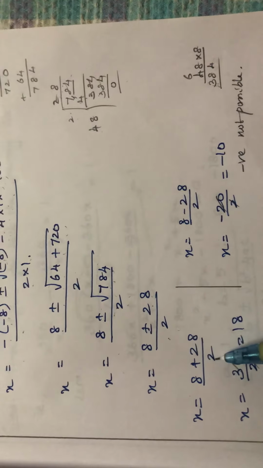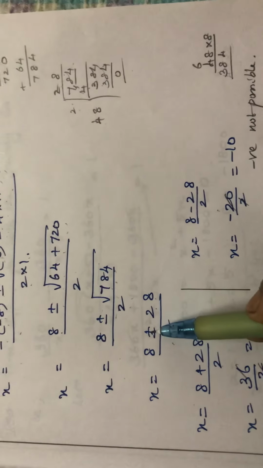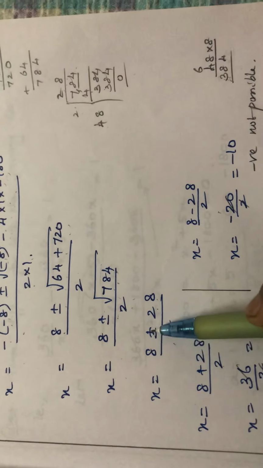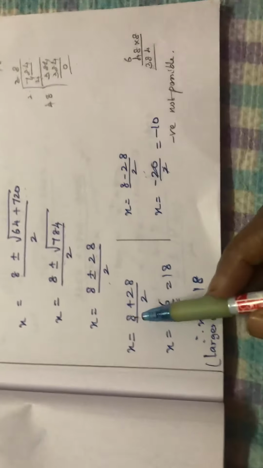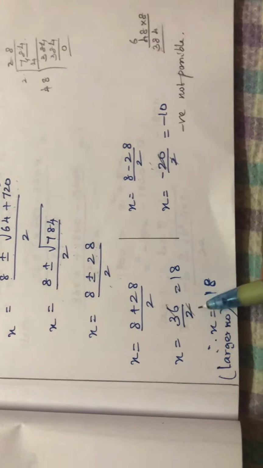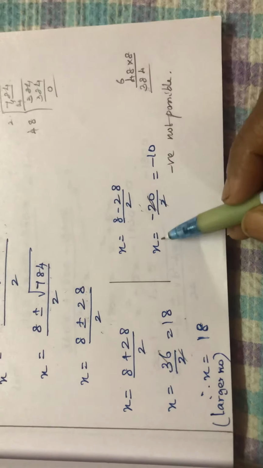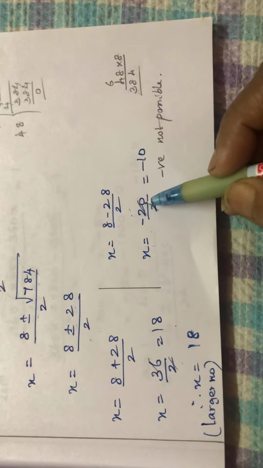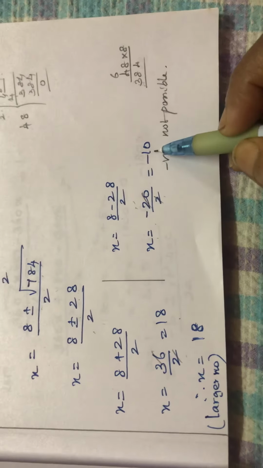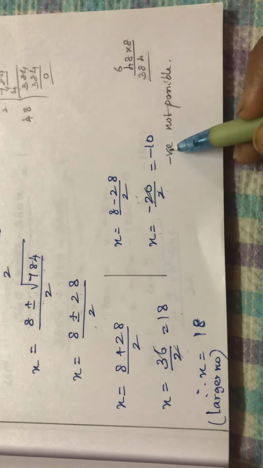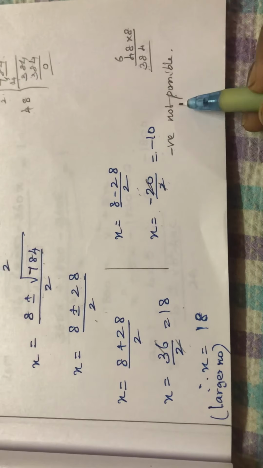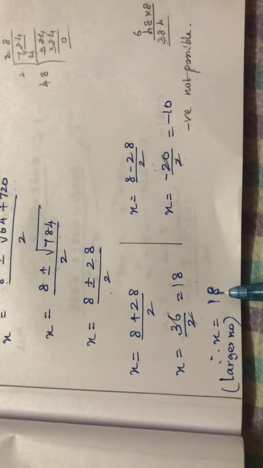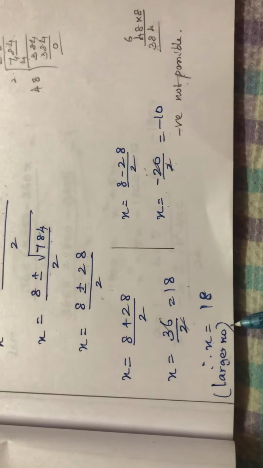First case for positive, second case for negative. So the first case I am going to take positive: 8 plus 28 by 2. Second case: 8 minus 28 by 2. When I am simplifying I will get 36 by 2, which is equal to 18. Second part: x is equal to, when I am subtracting, minus 20 by 2, minus 10. So a negative larger number or smaller number? The square of the numbers cannot be negative, so I am not going to take it. So x is equal to 18. That is, the larger number is 18.